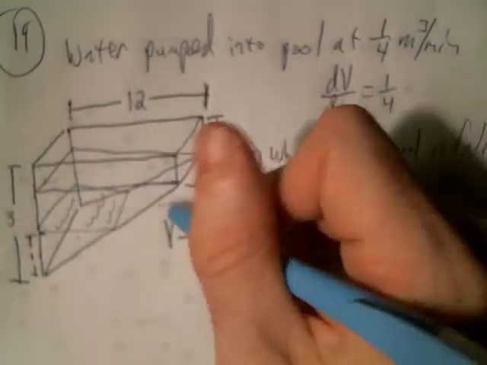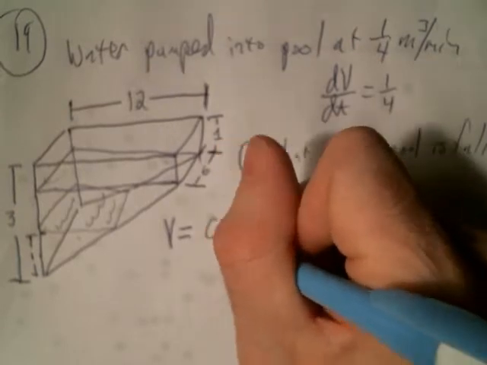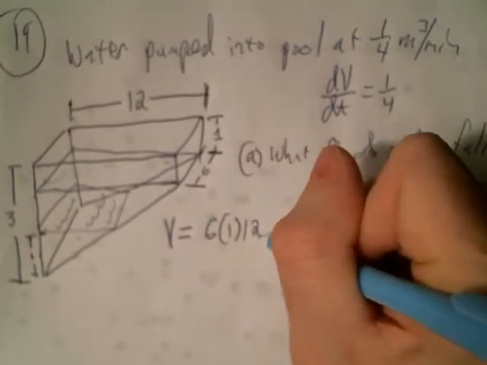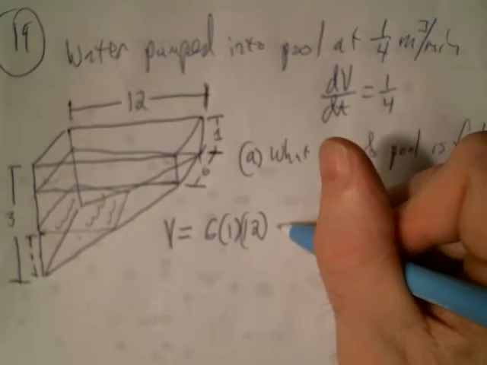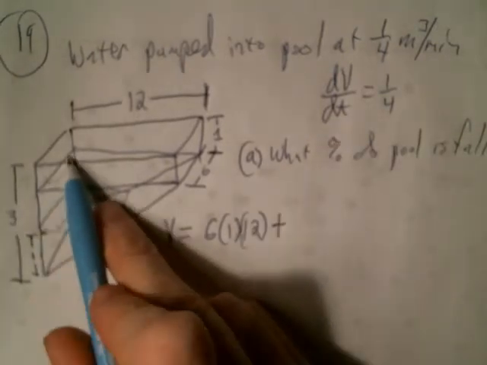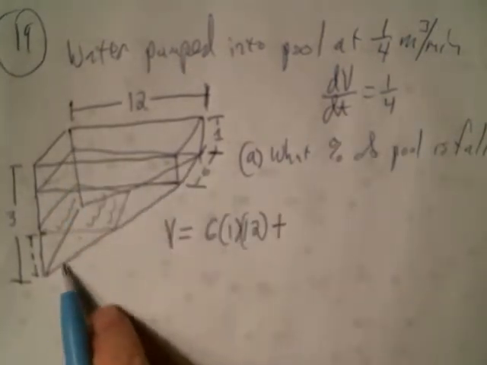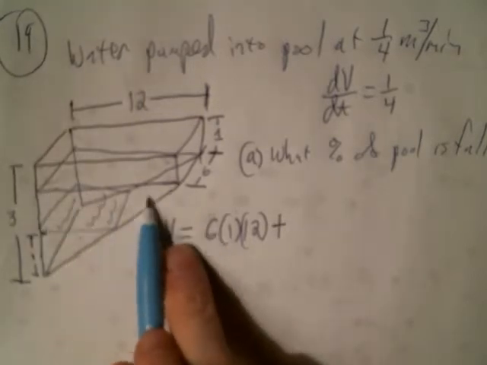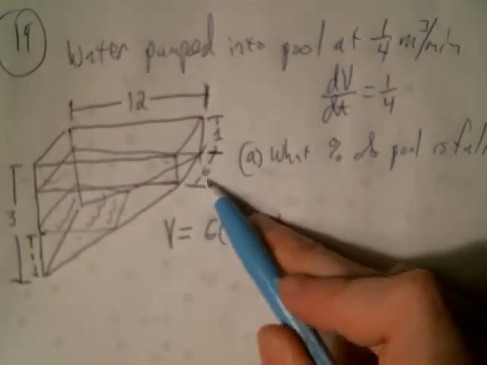Right. So the volume of the rectangular solid is just 6 times 1 times 12, length times width times height. And then plus the volume of this region down here: you multiply this triangle area times 6.